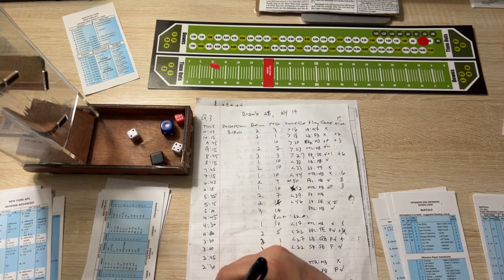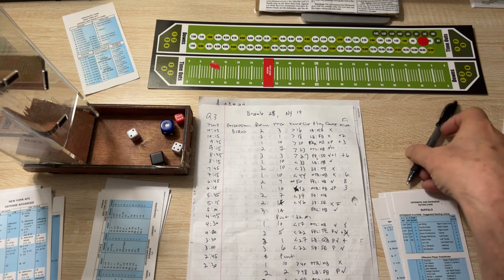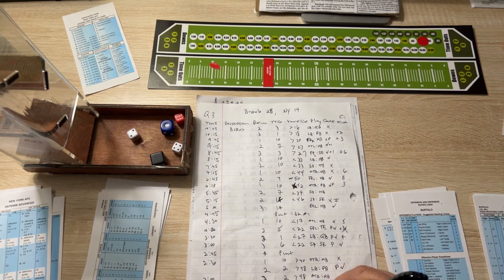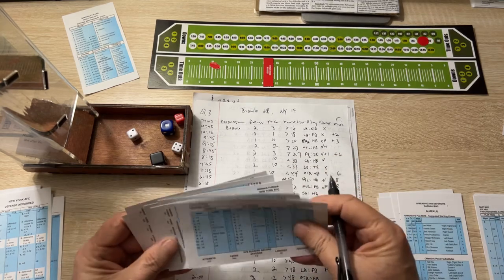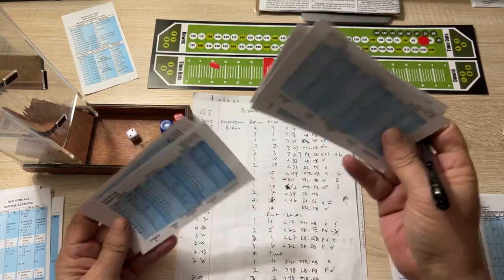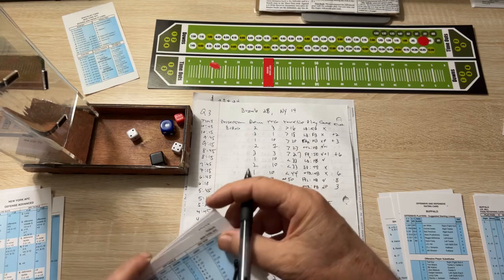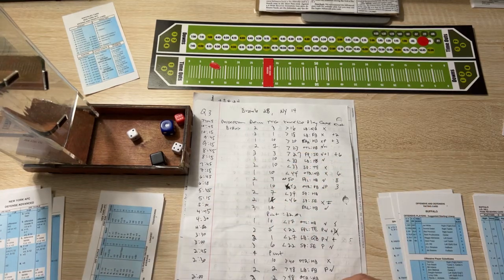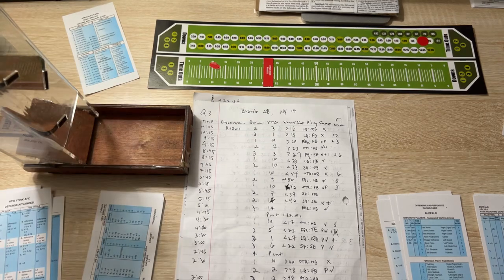30 seconds left. Be about 2 more plays. There's going to be a long pass to Maynard, the number 2 back. Tough breaks.